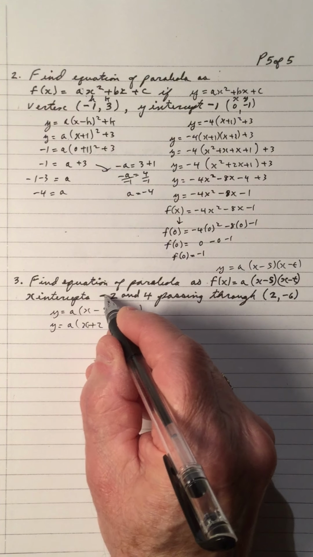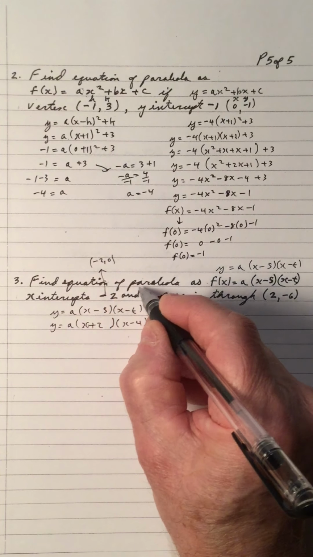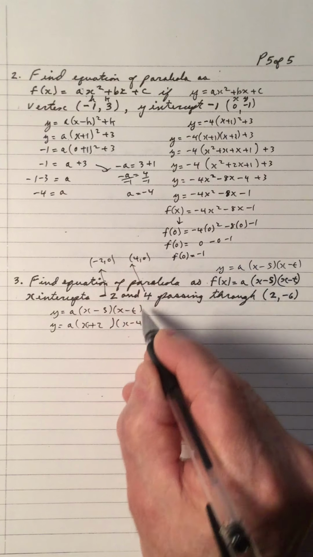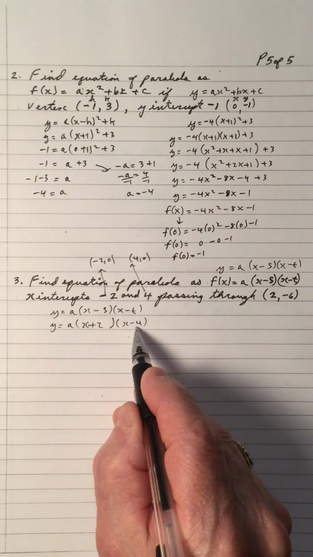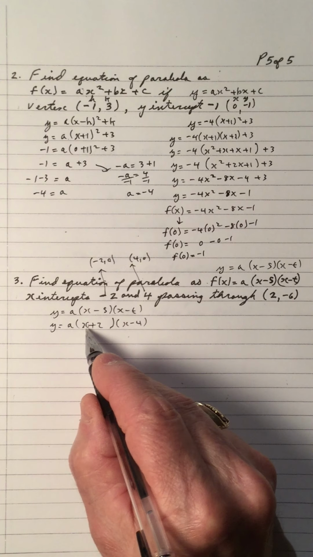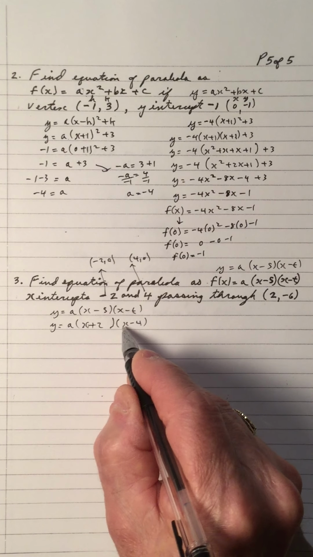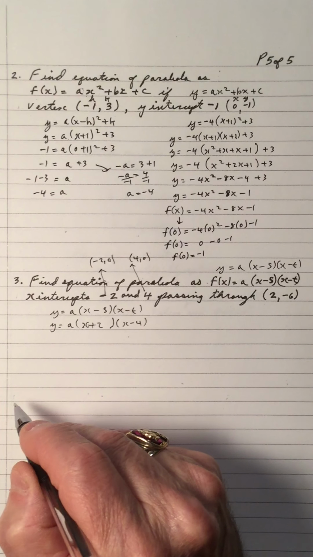Remember, an x-intercept of negative 2 is negative 2, 0. An x-intercept of 4 is 4, 0. So when you put a negative 2 in this equation, all of this becomes 0, so y is 0. When you put a 4 in this equation, we put a 4 here and a 4 here. The 4 minus 4 is 0, so 0 times this expression gives you y 0 again.